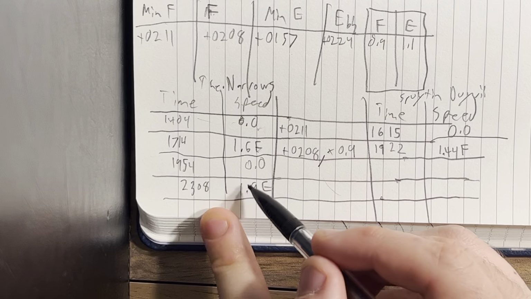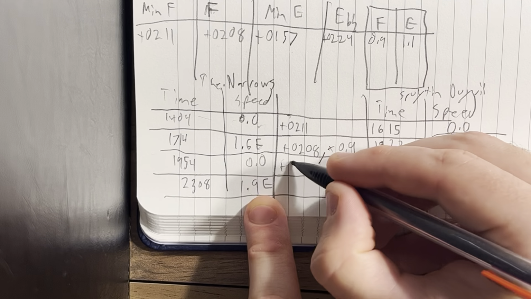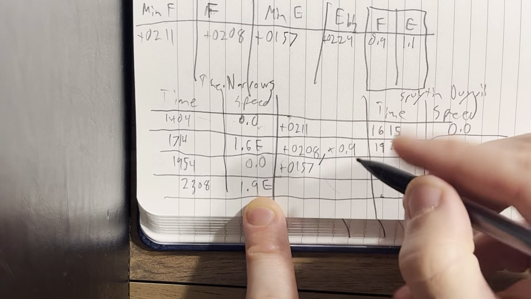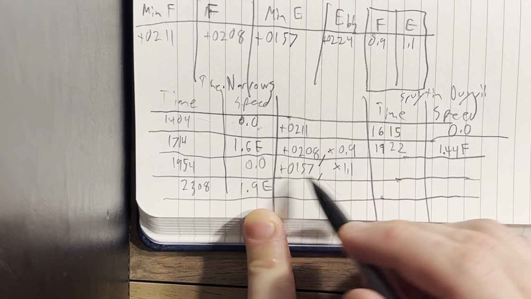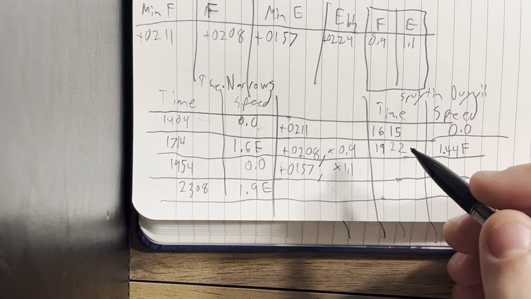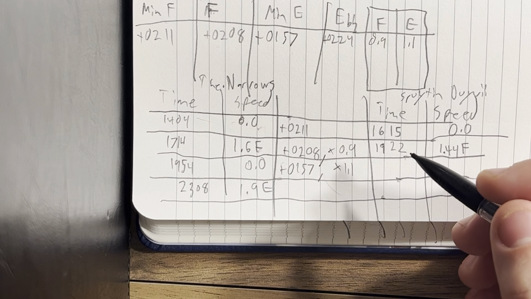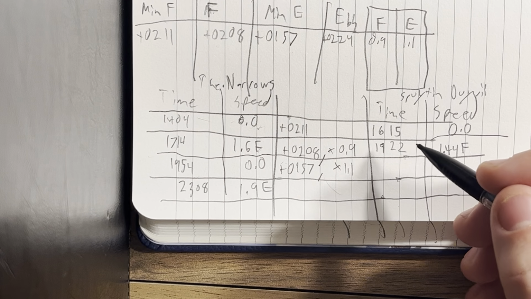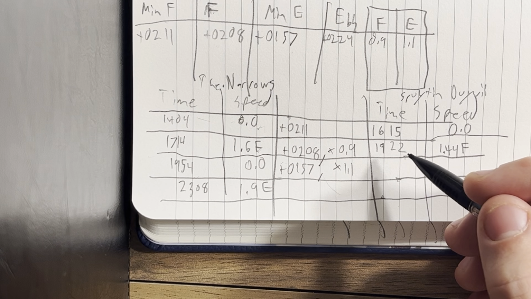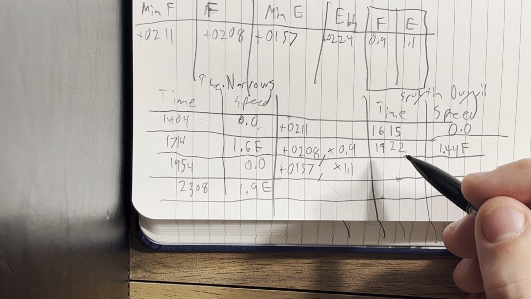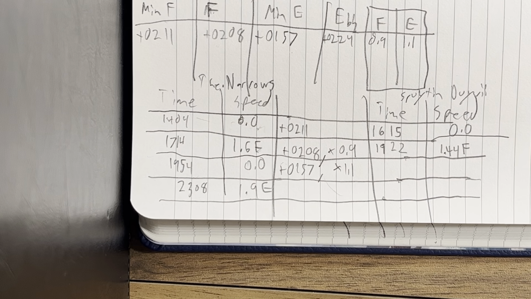Then we have a minimum before an ebb, so we'll do plus 1:57 and times 1.1. So we add an hour 57, 54 plus 57 is 6 and 3, so it's 9 minutes. 21:51.